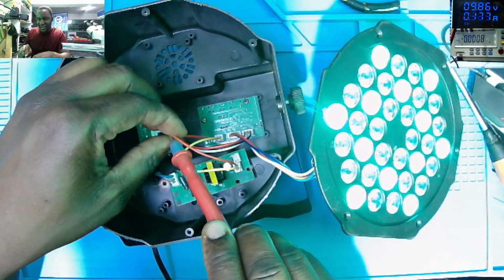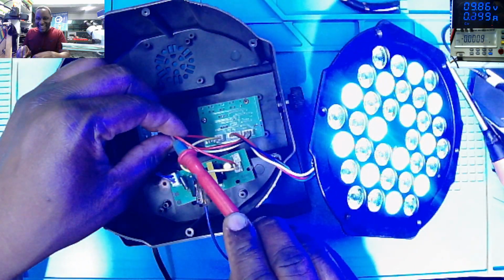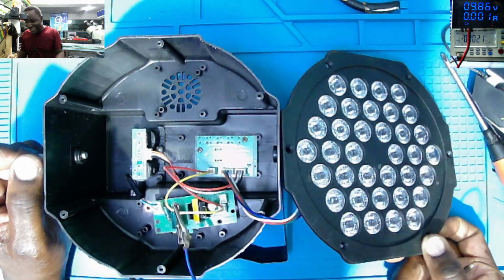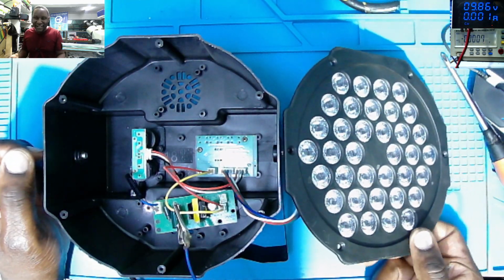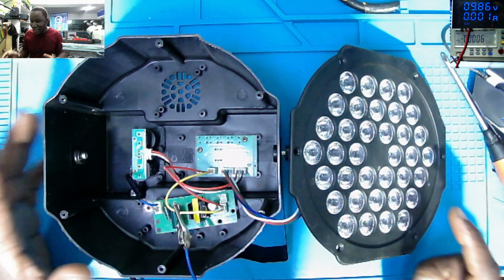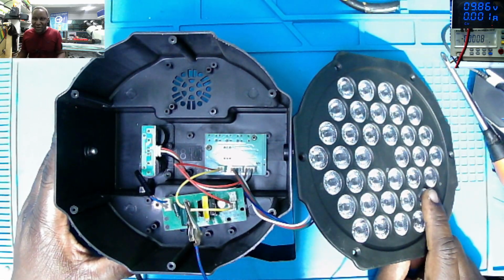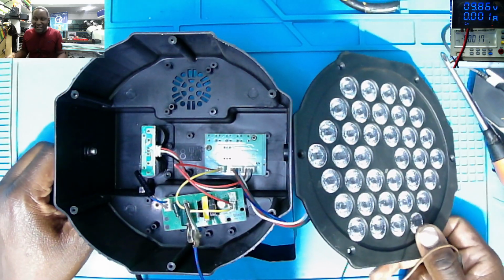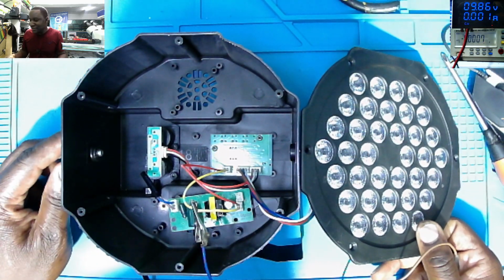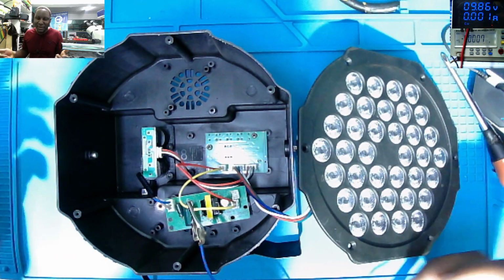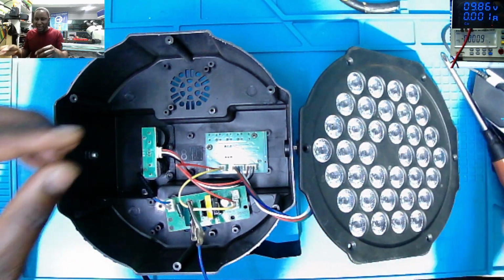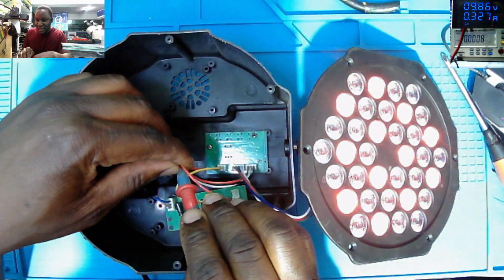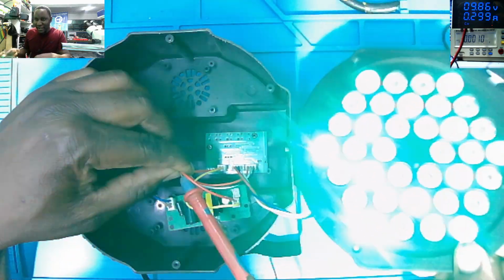Check. It's working. What did I tell you? It seems like those nice floodlights in clubs, which rotate and change colors. Those who go to clubs, I think they know what I'm trying to say. Check the lights. I'm supplying 9 point something volts. See red, green.